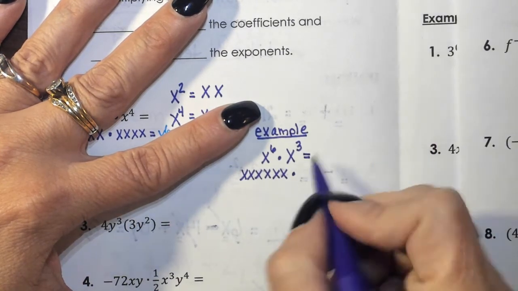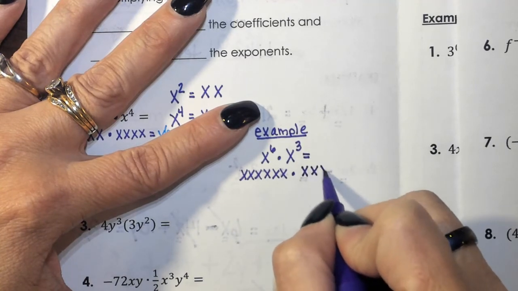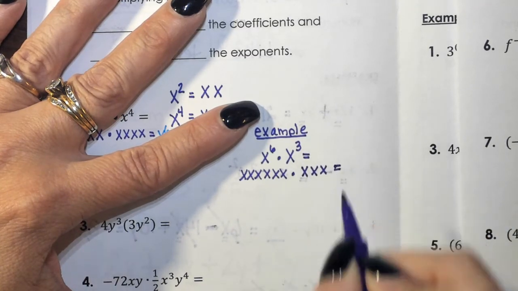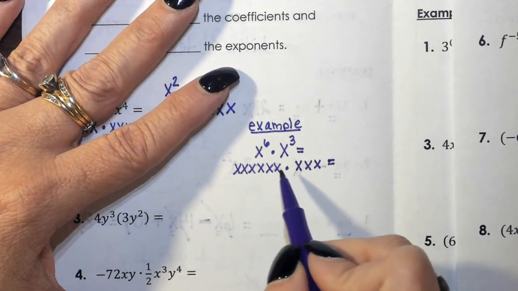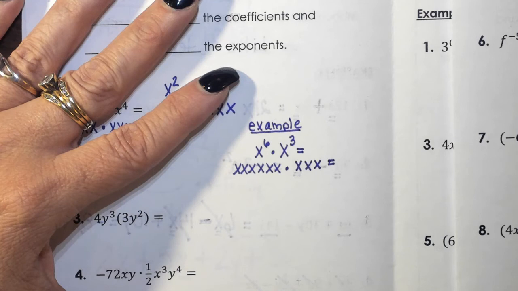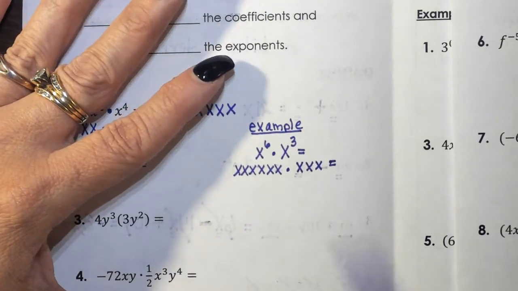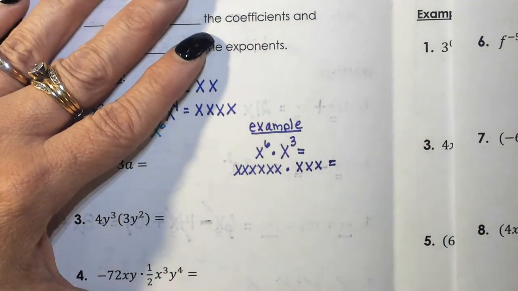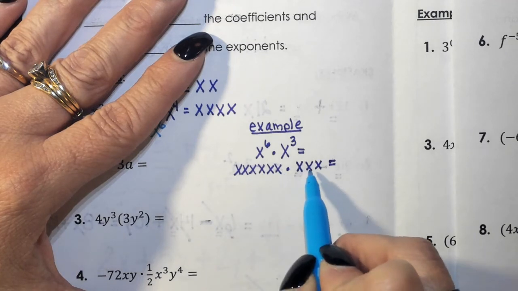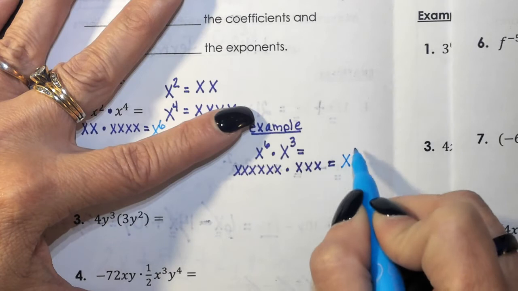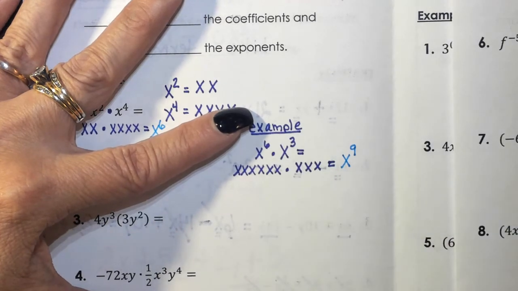I'm going to move that over. I keep moving it. 1, 2, 3. Okay, well in math, we don't want to say the answer to this is x, x, x, x, x, x, x, x, x. No, that's too many x's. I just want to say, how many x's are there? Well, let's see. 1, 2, 3, 4, 5, 6, 7, 8, 9. There are 9 x's.